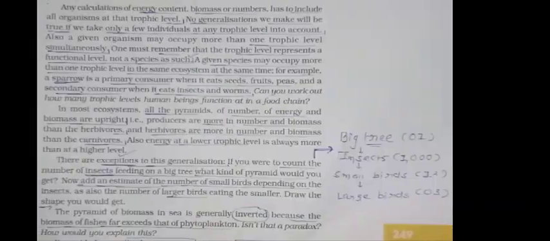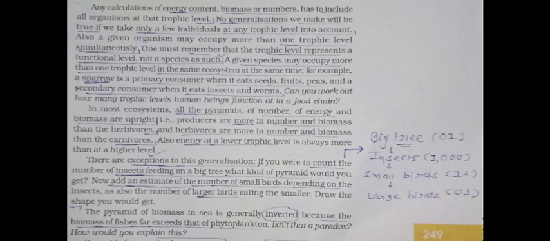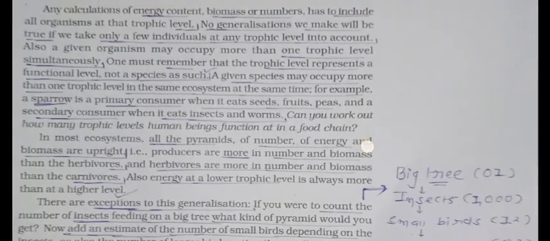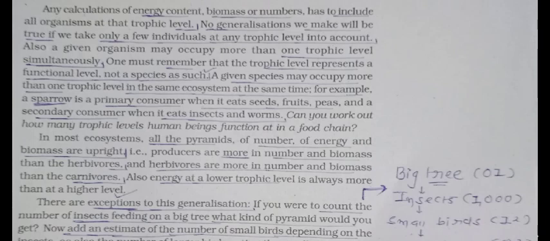So the first page is completed, the second page is also completed. Now we will go through the textbook. Any calculation of energy content, biomass or numbers has to include all organisms at their trophic level. So you know that for a generalization all organisms must be included.